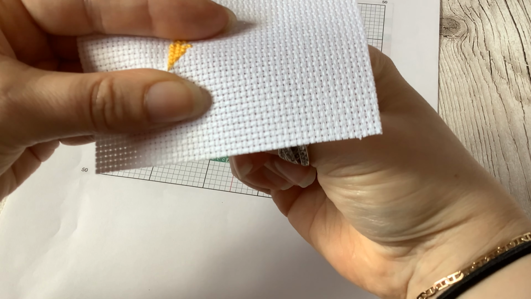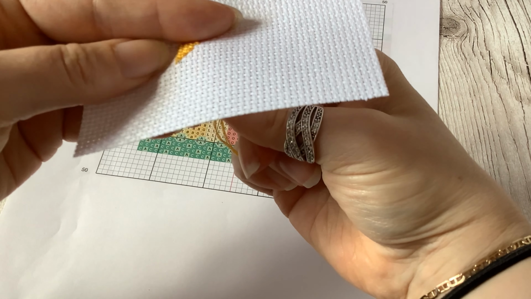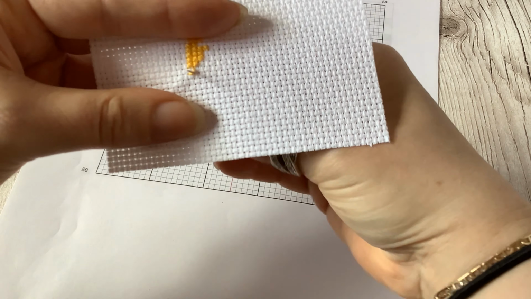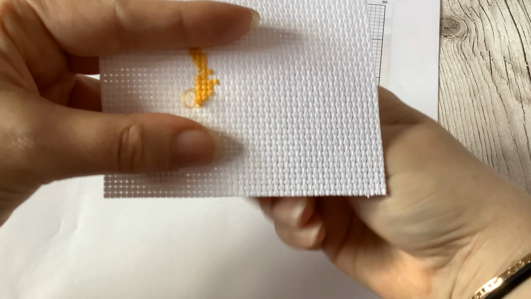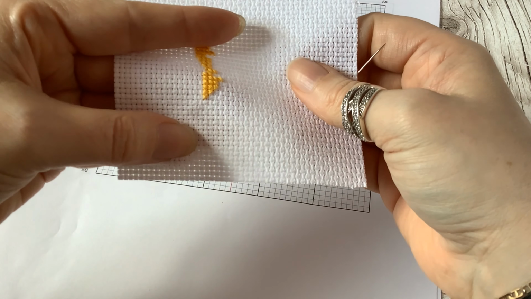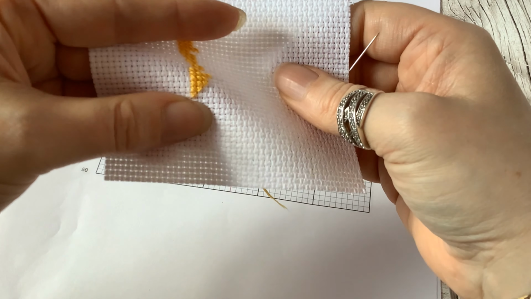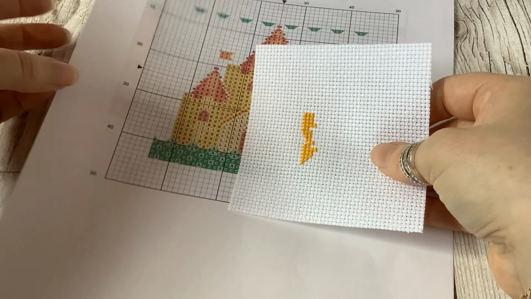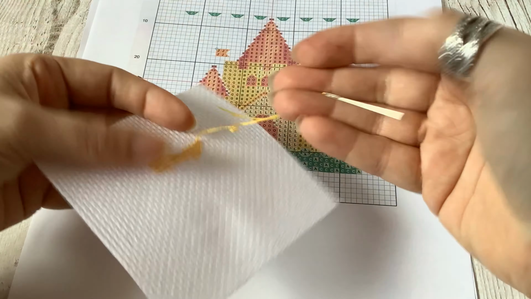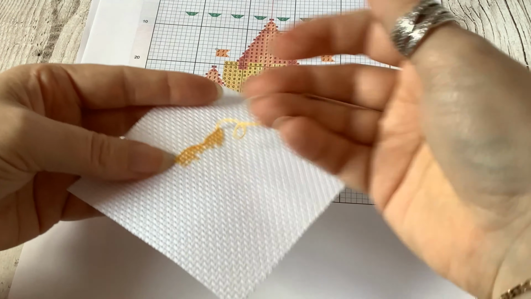Sometimes it might take you a couple of goes to get your needle into a place that you're happy with, and make sure that any stitches there are out of the way. Just pull that through and then pop it down. And then that's that section of G done. Like so.